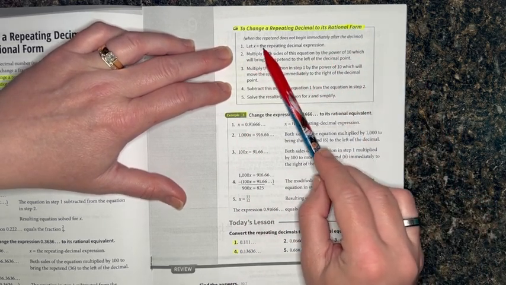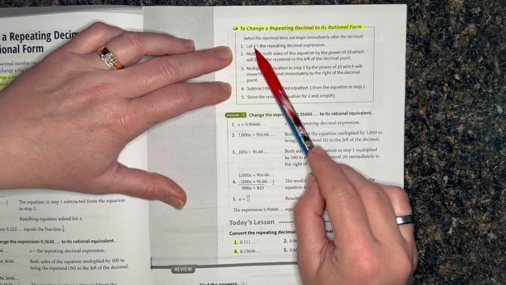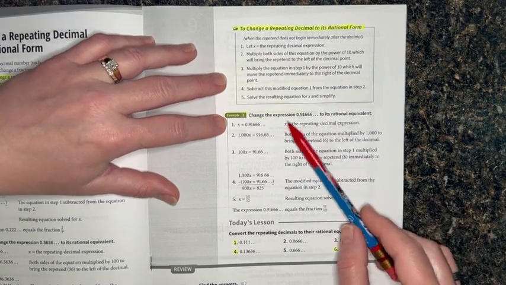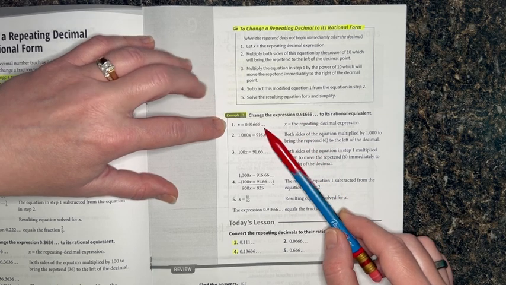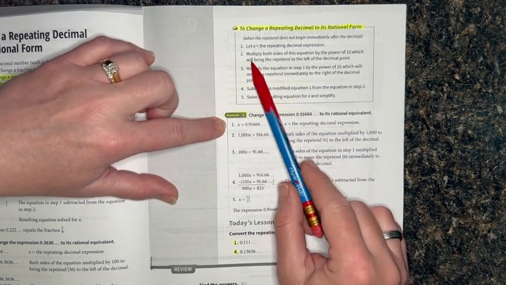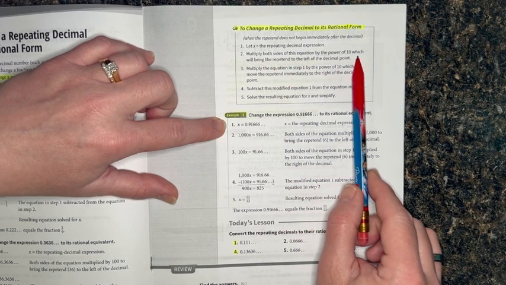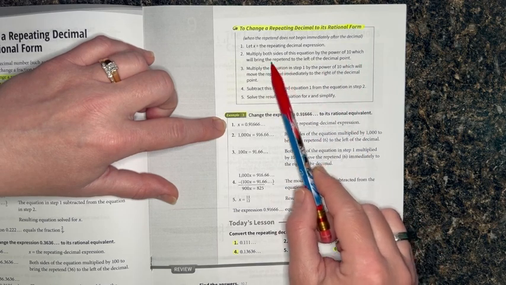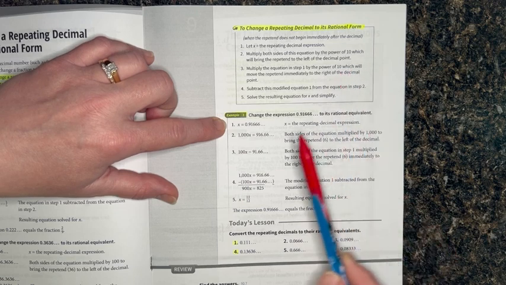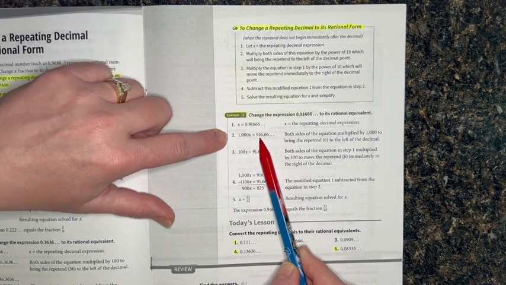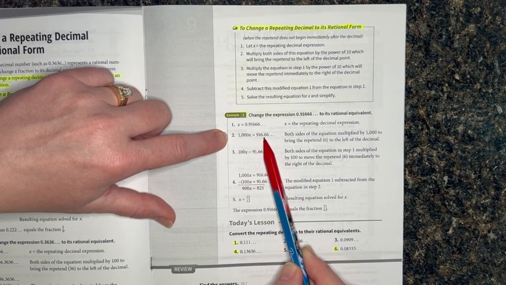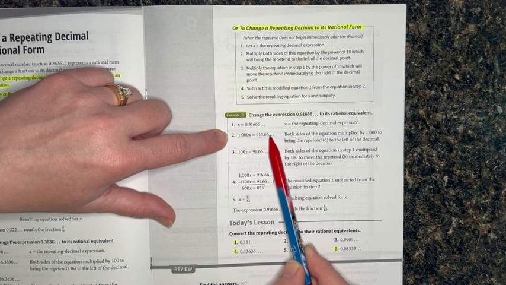So again, we're going to make an equation, x equals the repeating decimal expression. So in this case, we have 0.91666 equals x. Step 2, we're going to multiply both sides of the equation by the power of 10, which will bring the repeating part to the left of the decimal point. So remember, the 6's are what's repeating. So this time we have to multiply it by 1,000 to get those 6's here.